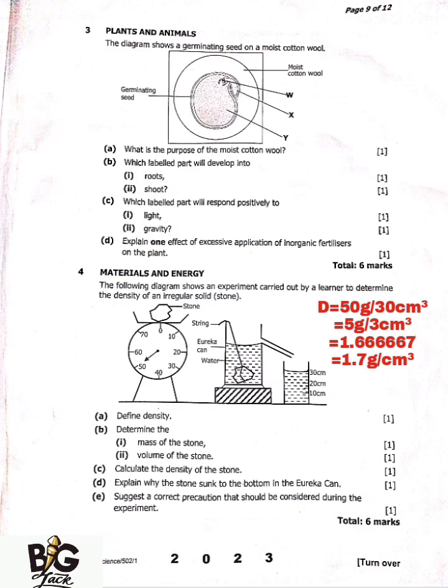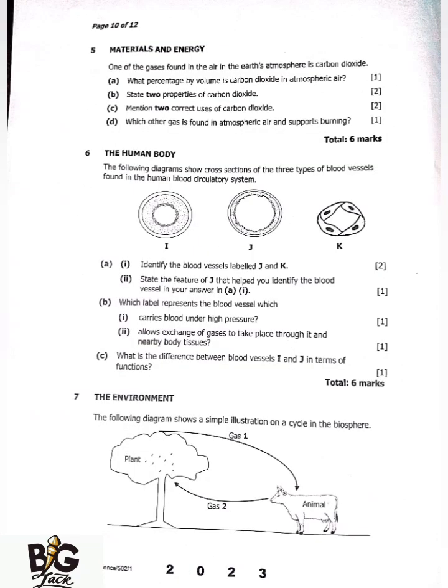Let's move on to the next one. Question 5 is coming from materials and energy. The question is saying one of the gases found in the air, in the Earth's atmosphere, is carbon dioxide. Question A is saying what percentage by volume is carbon dioxide in the atmospheric air? So it is 0.04%.